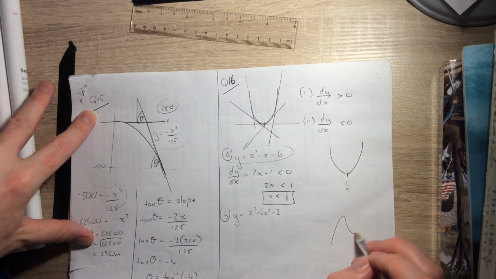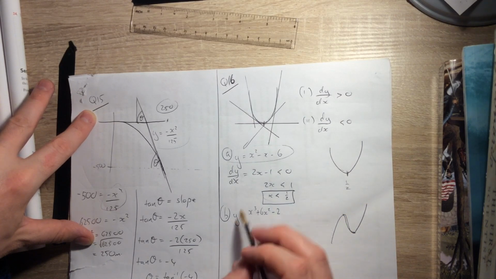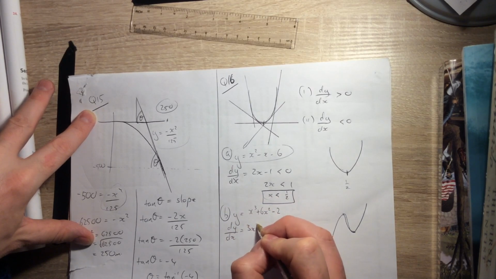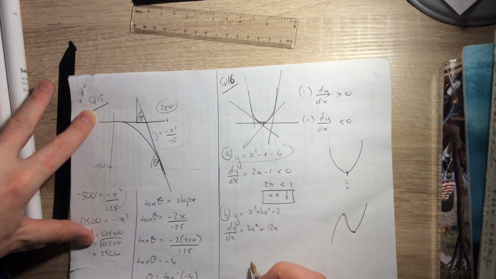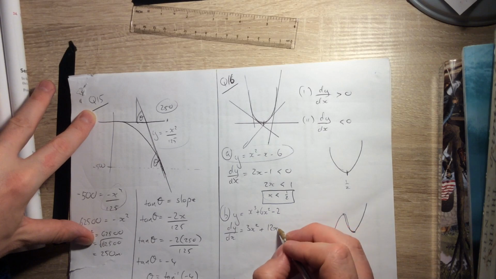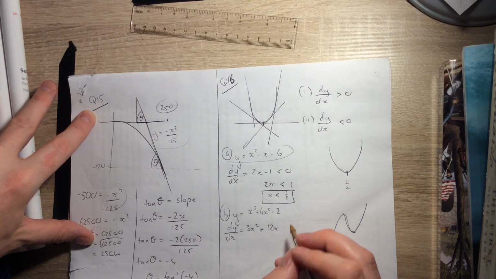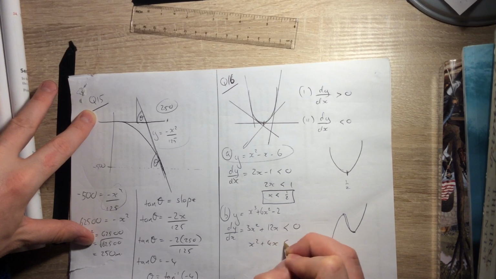For this one, it's a cubic, so we're actually going to find that we've got 2 numbers, and the function is going to be decreasing between these 2 numbers. So let's see what we get. Dy dx is going to be 3x squared plus 12x. The 2 disappears. And we want that to be decreasing, less than 0, which means x squared plus 4x needs to be less than 0. It's dividing across by 3.